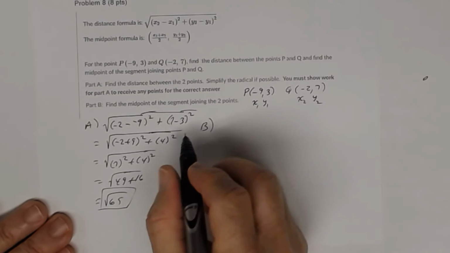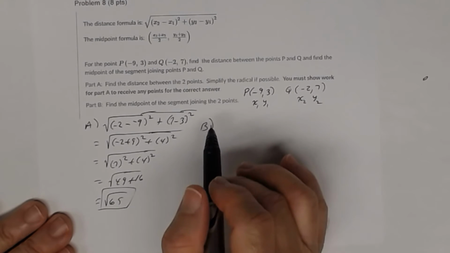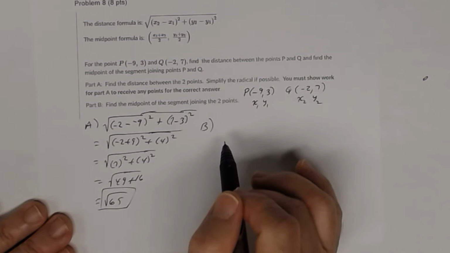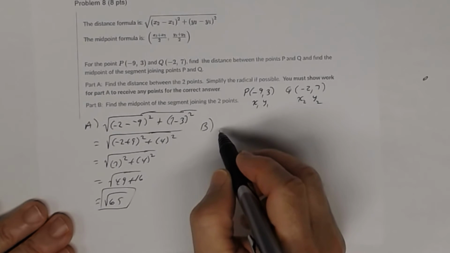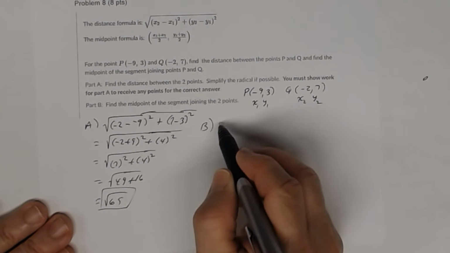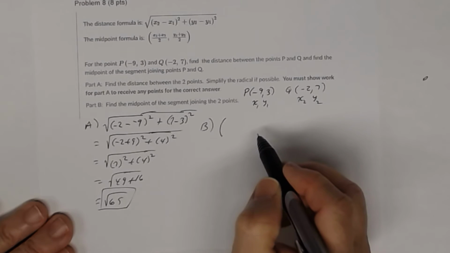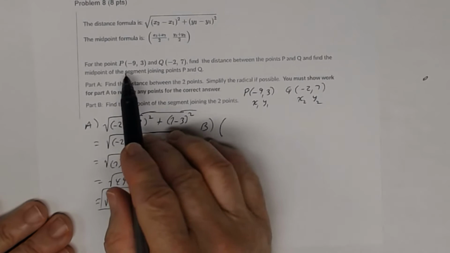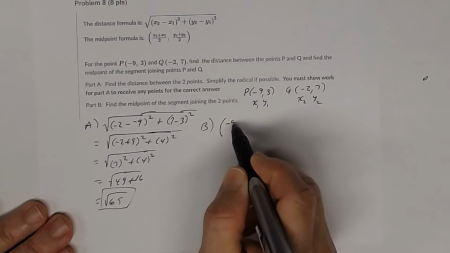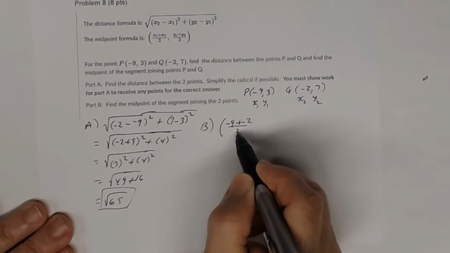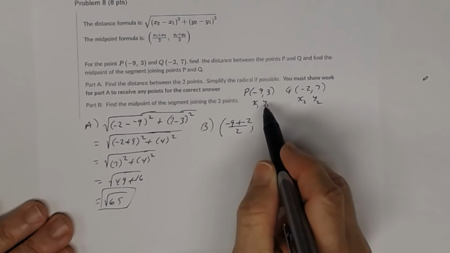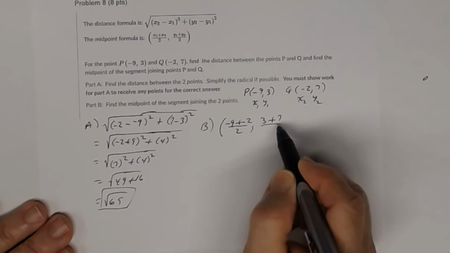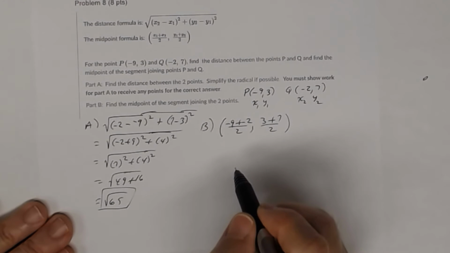Part B, there's really no work to do in Part B other than to simplify the fractions. But remember, you're finding the midpoint, so you must use parentheses. The midpoint is a point. And to find the midpoint, you're going to add your x coordinates together. So you can say negative 9 plus negative 2, and you take half of that, comma, and then 3 plus 7 divided by 2. So you had to show that.